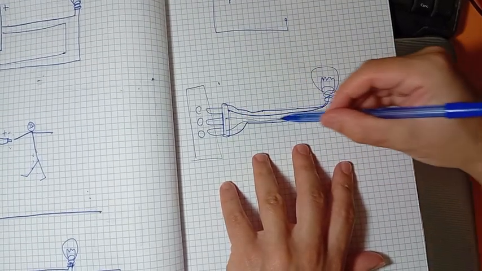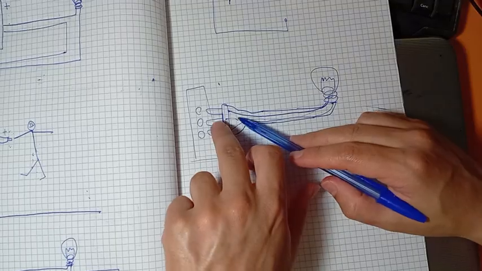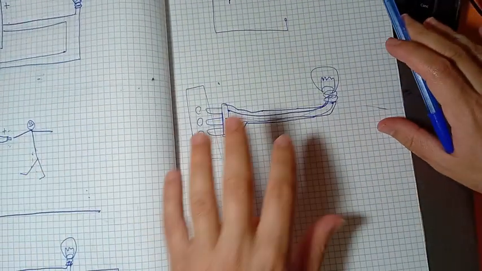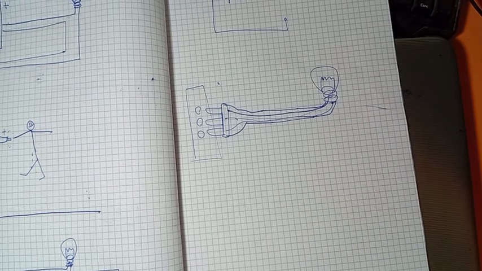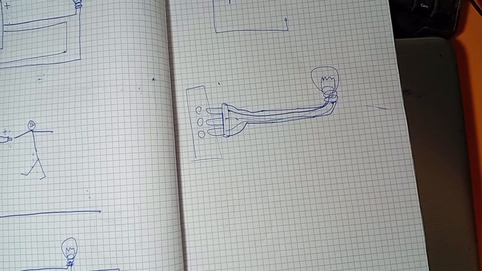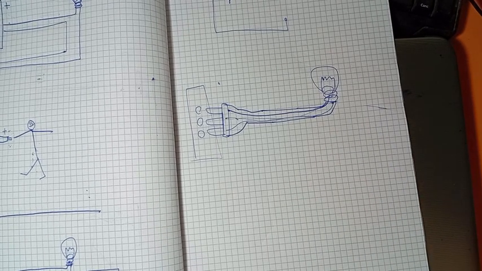Okay, so there is the positive one who arrives here and the negative one who comes back. There is even a third cable. This is the ground and this is like an emergency thing, but for now it's not necessary to talk about this.